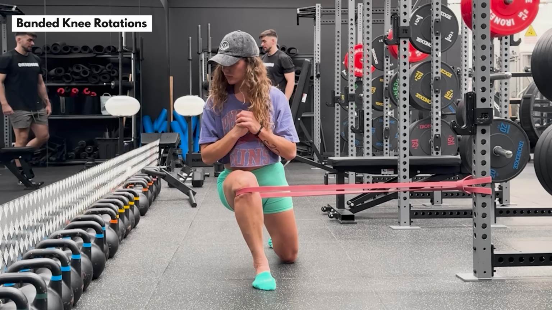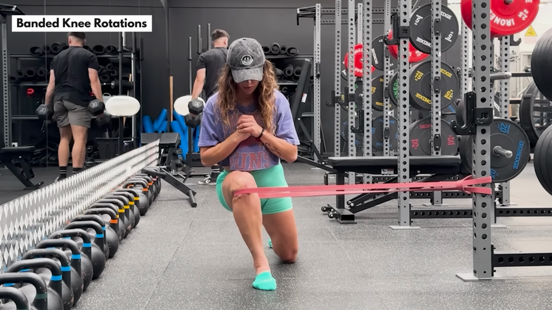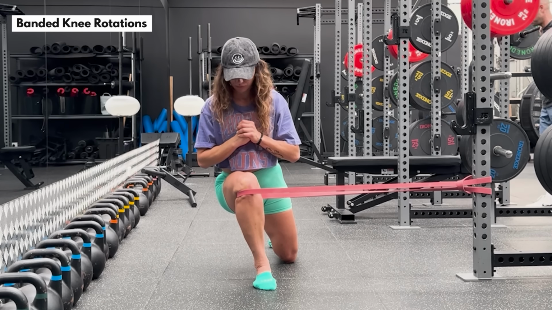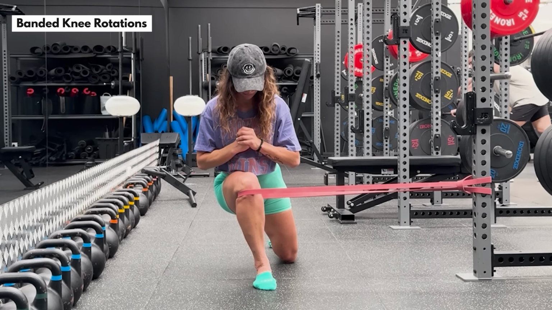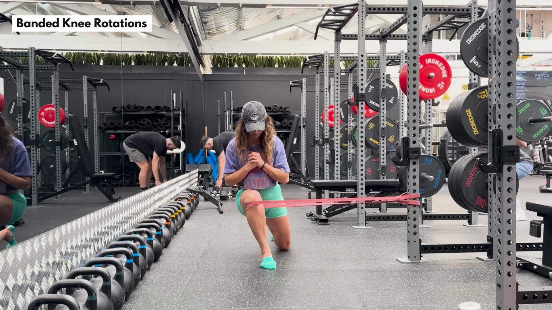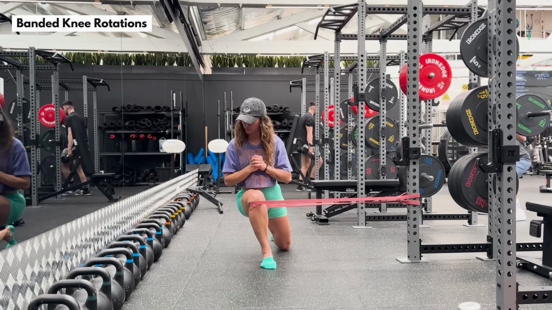I then get into a kneeling position where I am just isometrically holding this position, and it's going to require some core control, core stability, as well as driving that knee out constantly against the band. Because you don't have that much support as you do while standing, this will be even more challenging. And I hold this for 30 seconds.